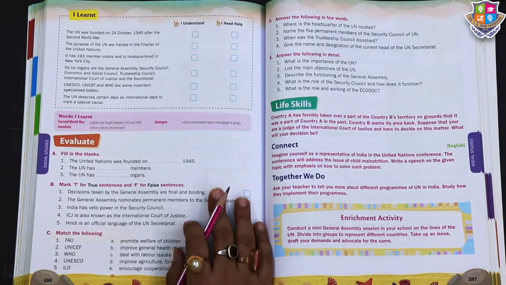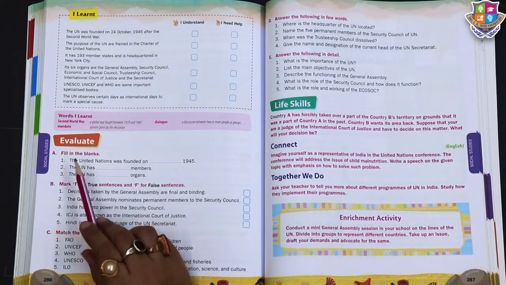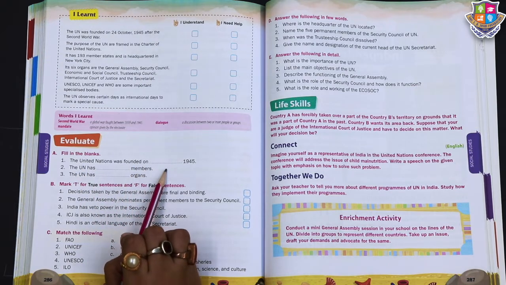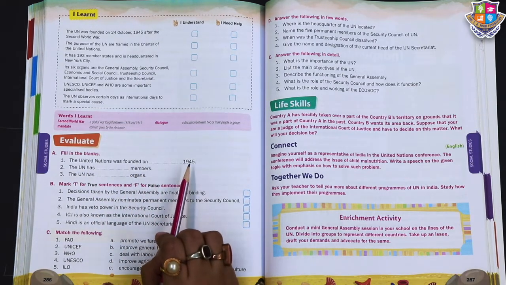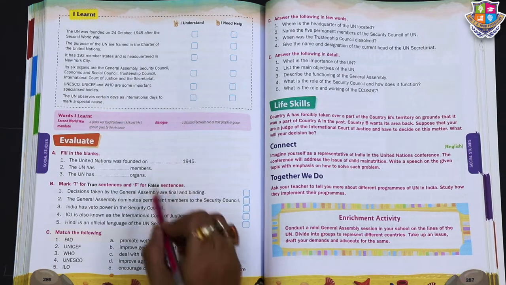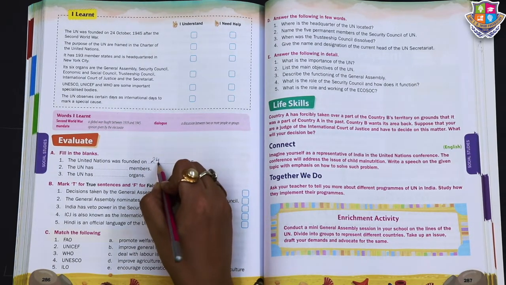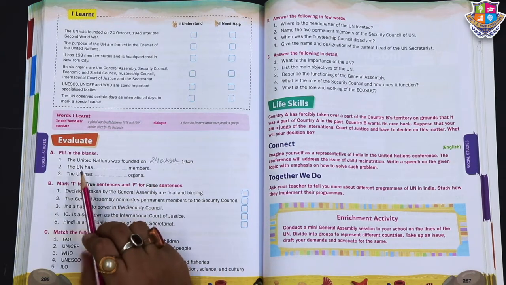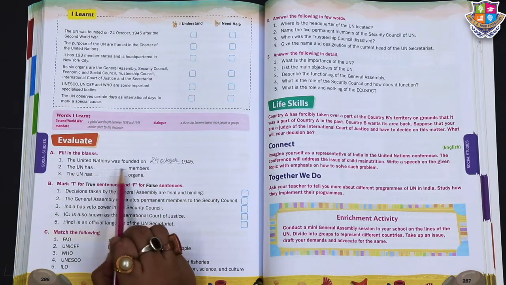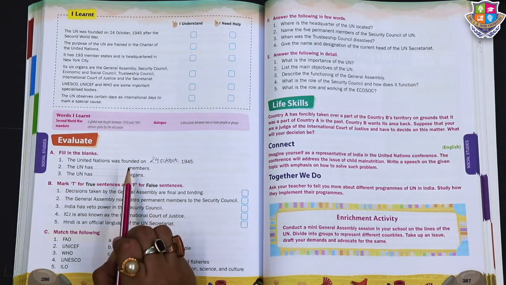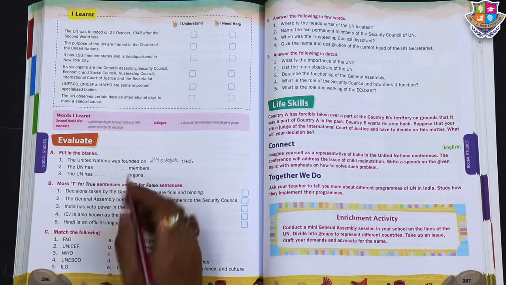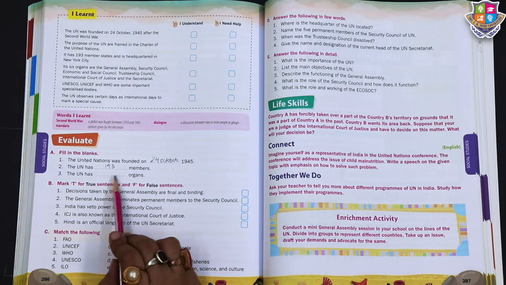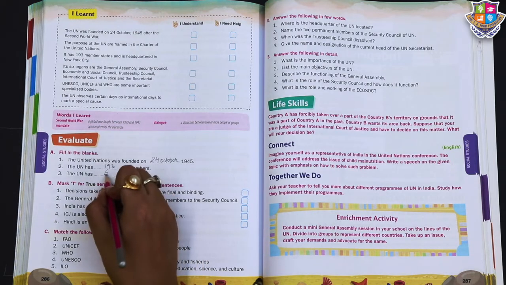Now let's move on to the exercises. Fill in the blanks. The United Nations was founded in 1945. It was founded on 24th October. Next, the UN has members. How many members does it have? Member states, it has 193. The UN has organs. How many? 6.